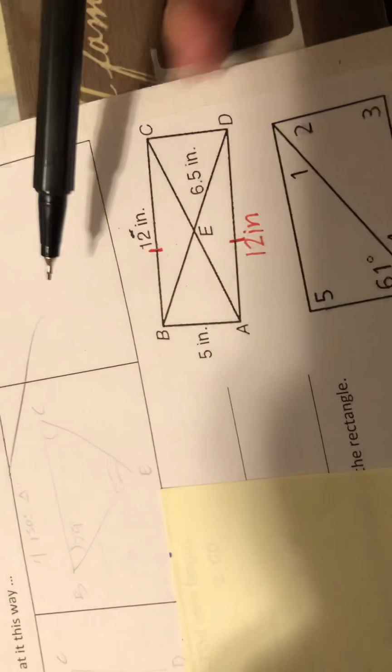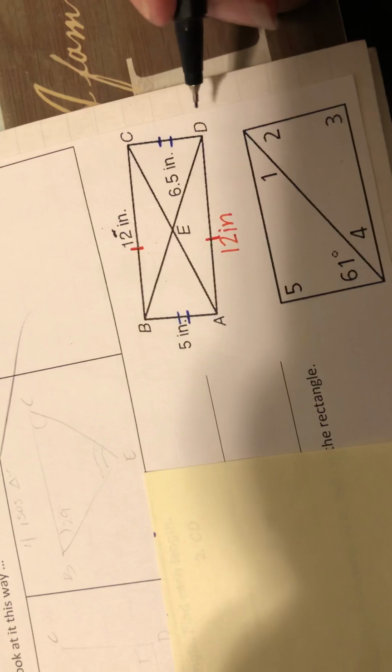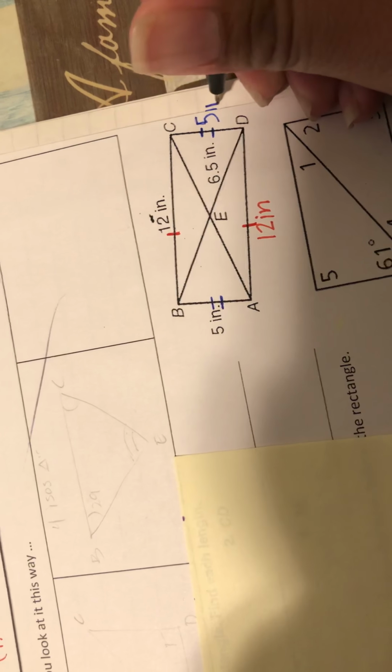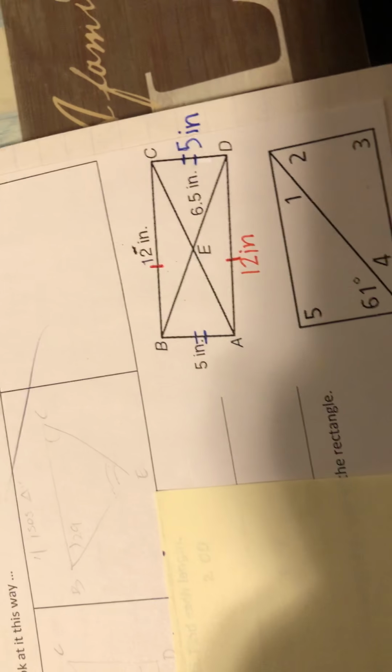So let's see, what about this 5 over here? 5 inches. Well, that still applies. Opposite is gonna be congruent. So over here, it's CD, I'm gonna go ahead and put a 5. I'm not gonna write the inches because I can't seem to do this with only one hand. Oh, there, I got it, but it looks like a kindergartner wrote it, okay?